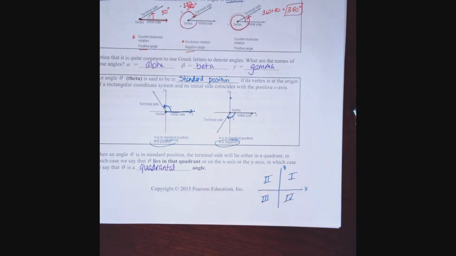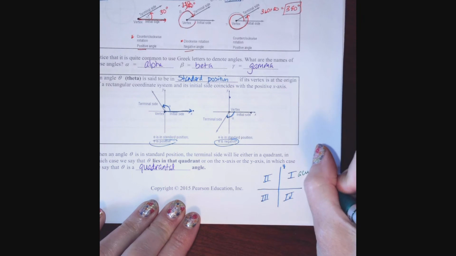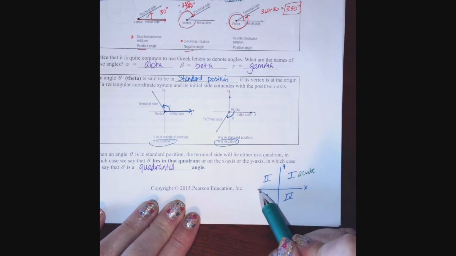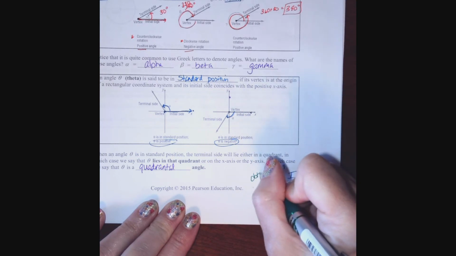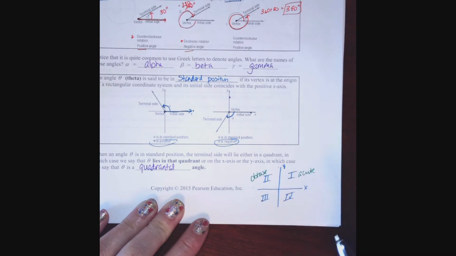Now, if I have angles that fall in these quadrants, anything in the first quadrant is going to be an acute angle. Anything that falls in the second quadrant, because it measures more than 90 but less than 180, is going to be an obtuse angle. And remember, 90 is a quadrantal angle, 180 degrees is a quadrantal angle.